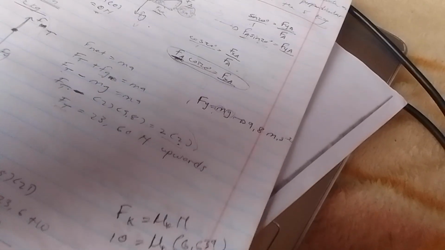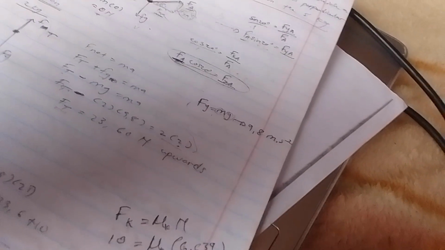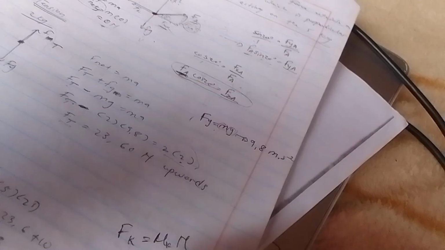We're using this formula. Don't forget Fk, we already have it in our statements. It said 10 newtons. We don't know the coefficient, but we know the normal force now, which is 6,639 newtons, and then we divide both sides by 6,639 newtons.